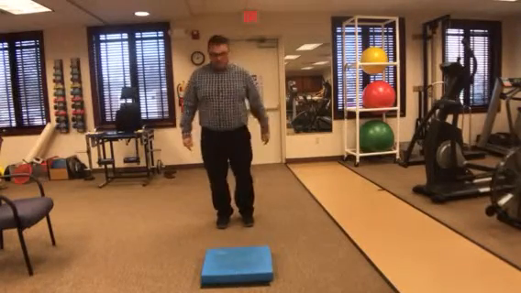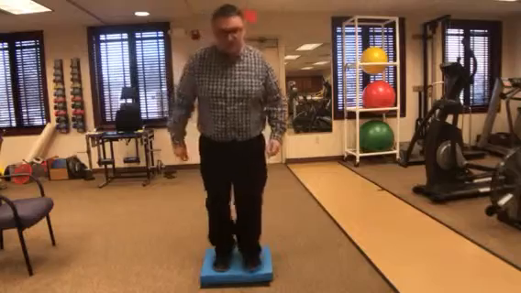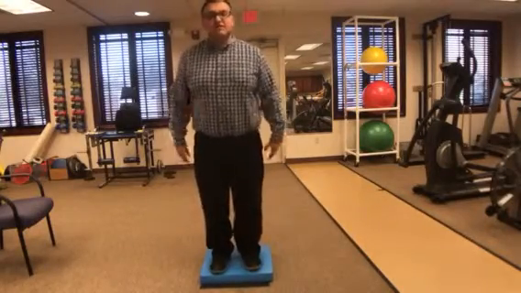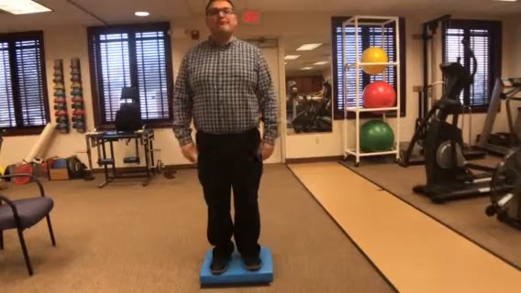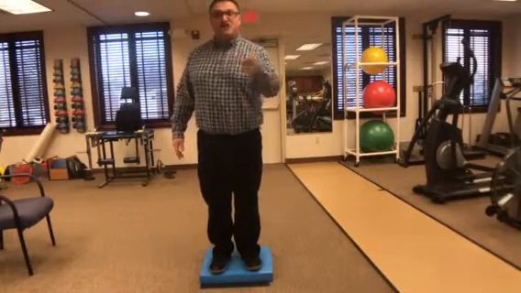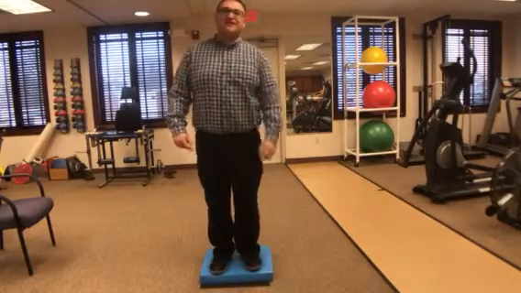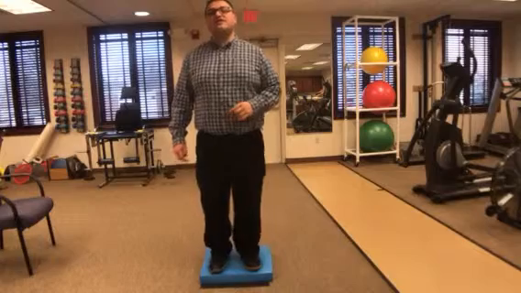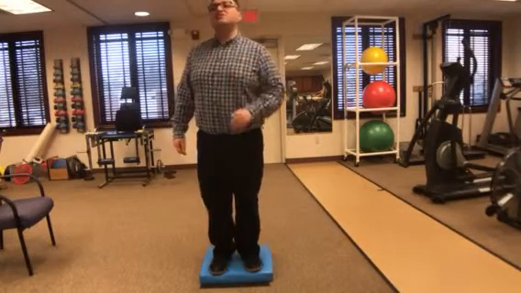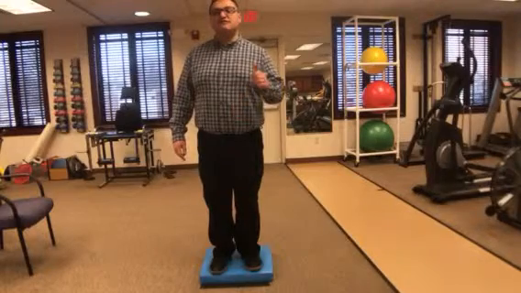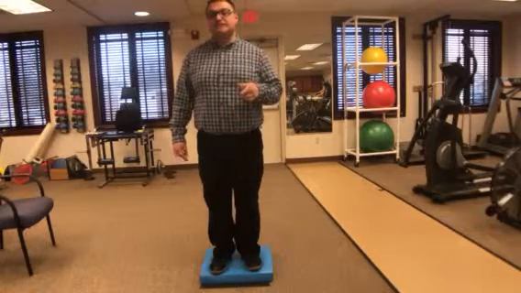The third step is standing on some sort of soft, compliant surface, such as this, or trampoline, some sort of foam pad, egg crate, doesn't matter. With that, only do this test in the presence of a physical therapist or a physician, because if you do have a vestibular dysfunction, you will most likely lose your balance during this test. So only perform this test in the presence of a physical therapist or a physician.